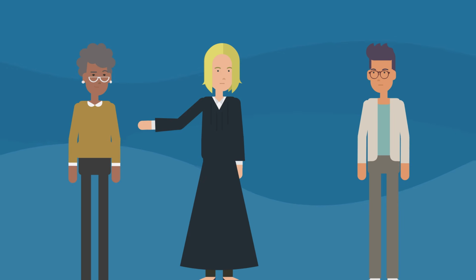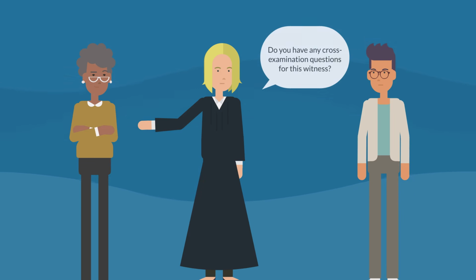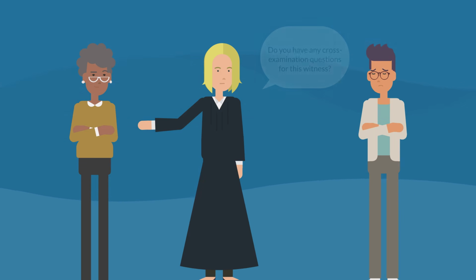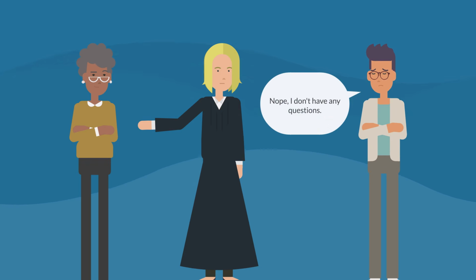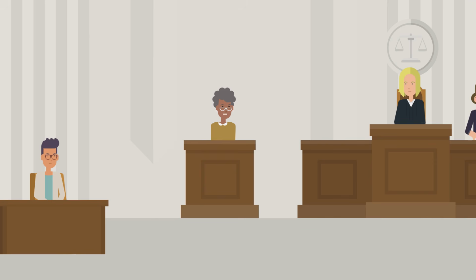But know that when the judge asks, do you have any cross-examination questions for this witness, you don't have to ask any. When a witness is testifying for the other side, I would suggest, if something comes up for you, that you jot it down on a piece of paper so you don't forget, and then you can get up and ask the question on cross-examination.